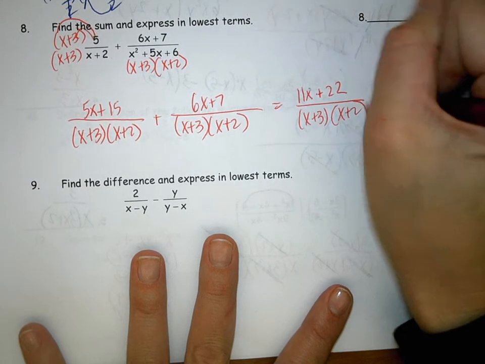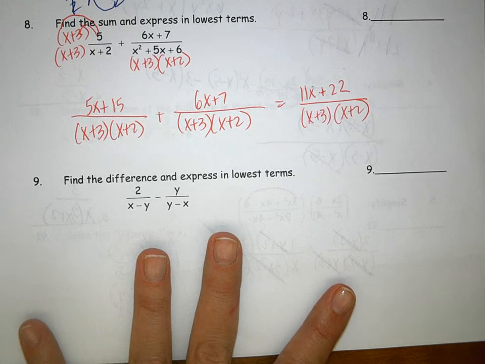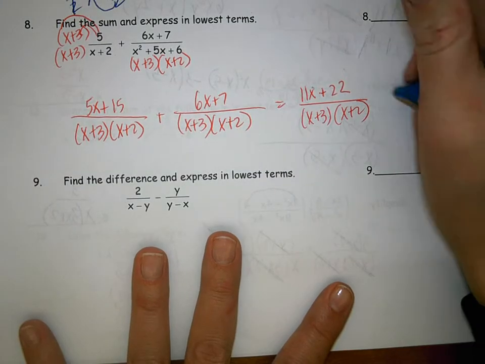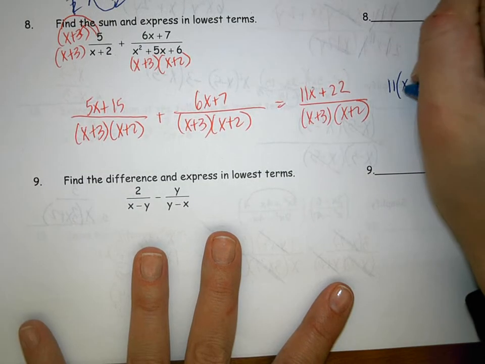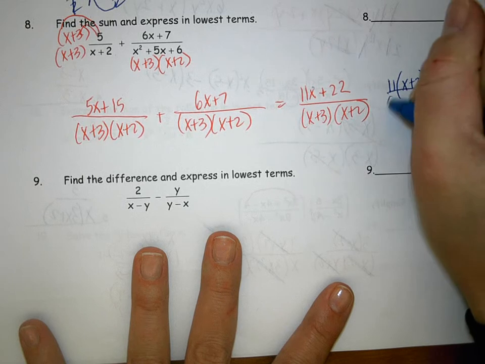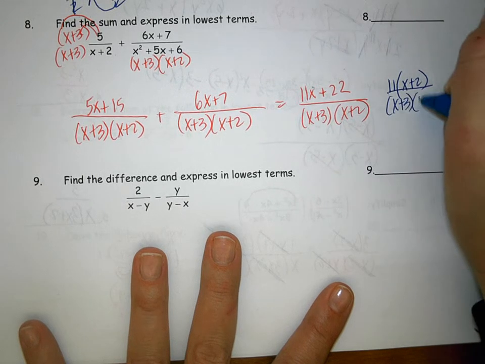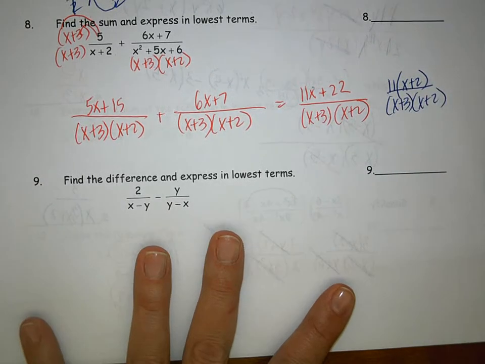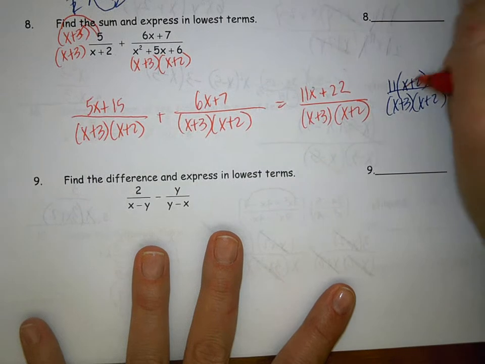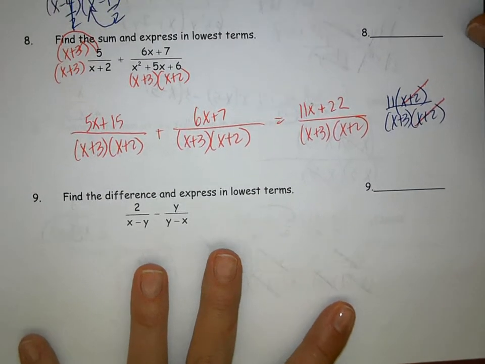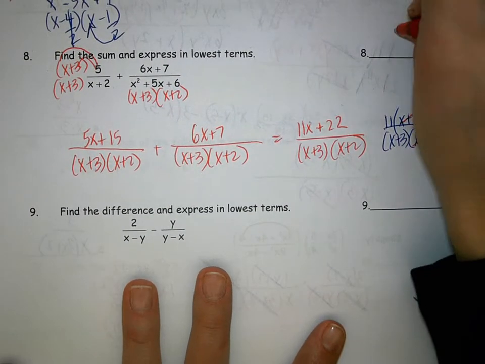Can I factor the top at all? Yeah, I can take out an 11, and I'm left with x plus 2. And then it's over x plus 3, x plus 2. Now, can I cancel anything? X plus 2's. Good. So that's my answer now. 11 over x plus 3.